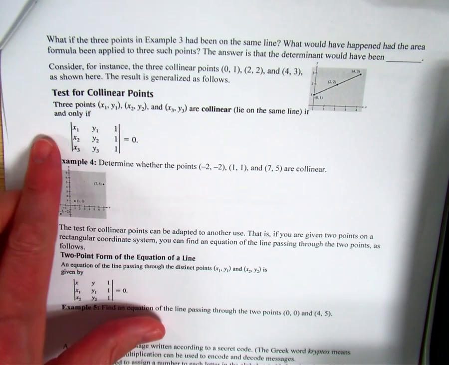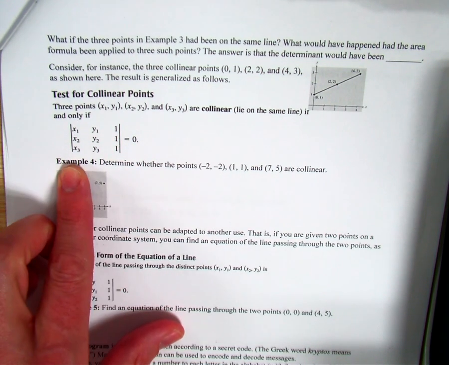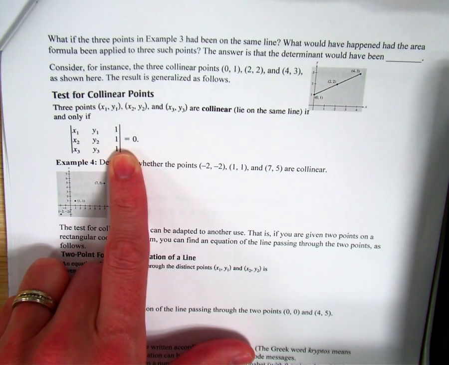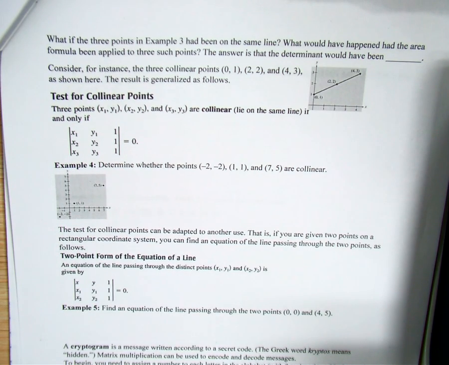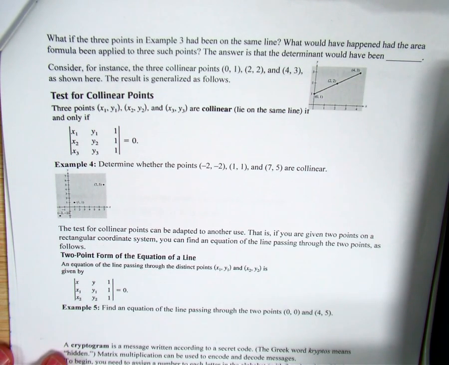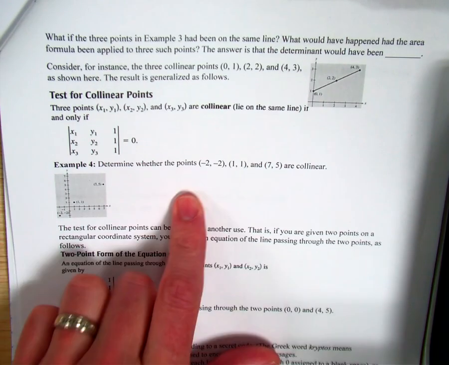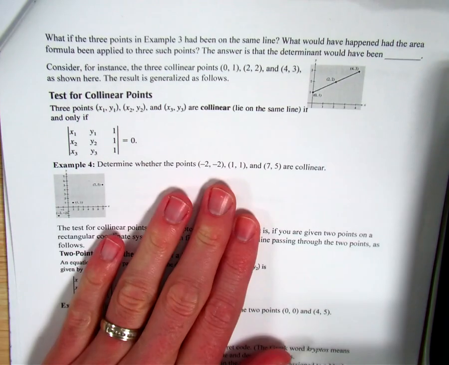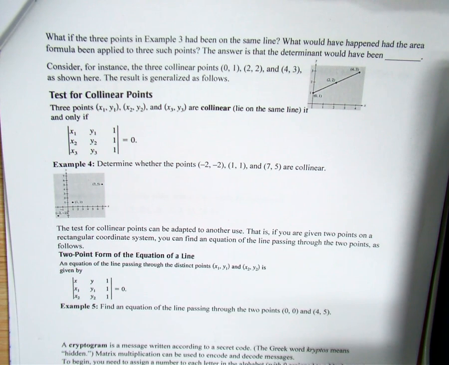Okay, so again, it's x1, y1 with a 1, x2, y2 with a 1, x3, y3 with a 1. And then, if the determinant is 0, they're all on a line. They're all on a straight line. If the determinant's not 0, then they're not on a straight line. Okay? So, I think you can do that. Make the matrix, type it in, do the determinant, and see if it equals 0. If it is a 0, they are collinear. If it's not 0, they're not collinear.